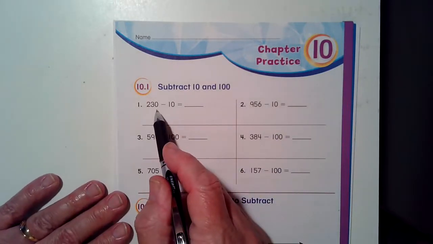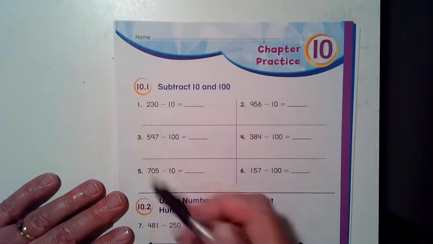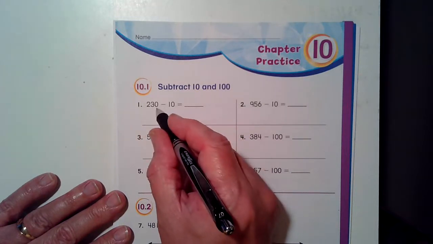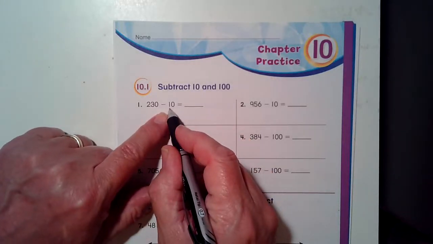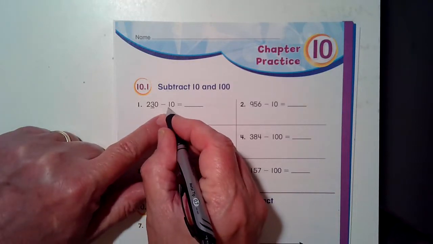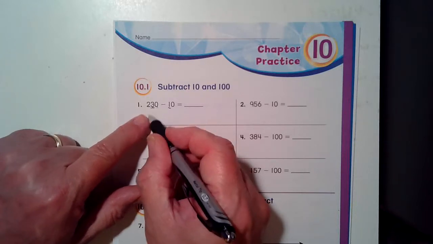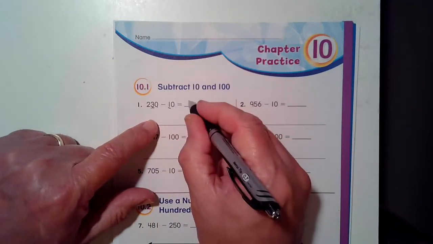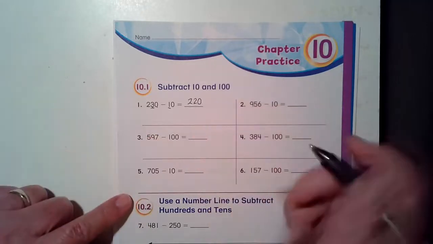I have 230 to start, and I need to subtract 10. So I don't look at the hundreds column. I don't look at the ones column. I only look at the tens column. And how many tens do I need to take away? 1. Here's my tens column. I'm going to take away 1. So instead of 230, I now have 1 less, 220. So 230 minus 10 is 220.